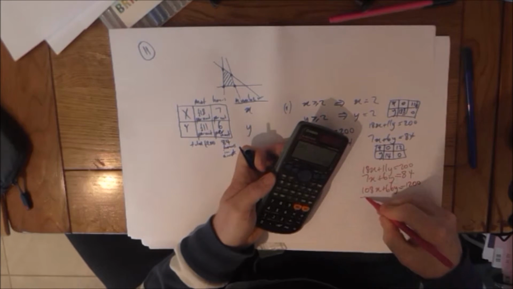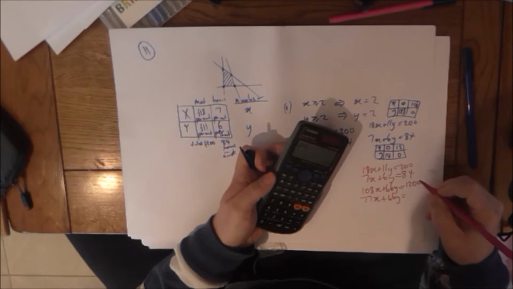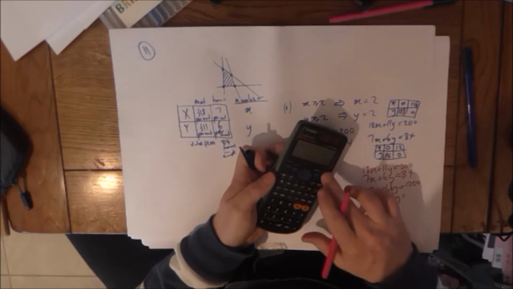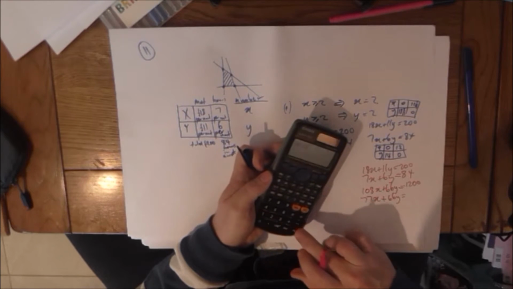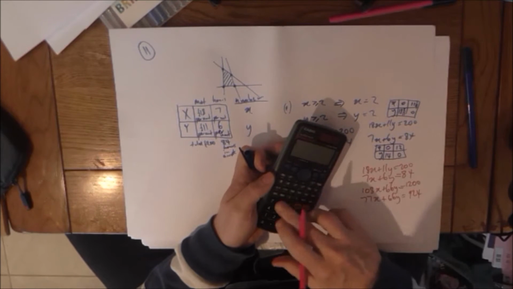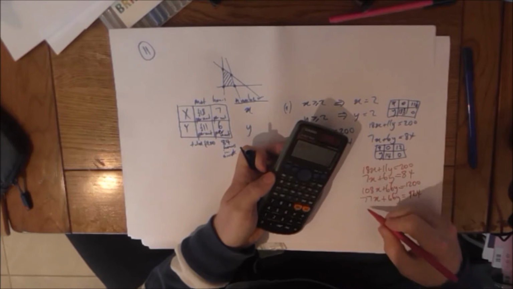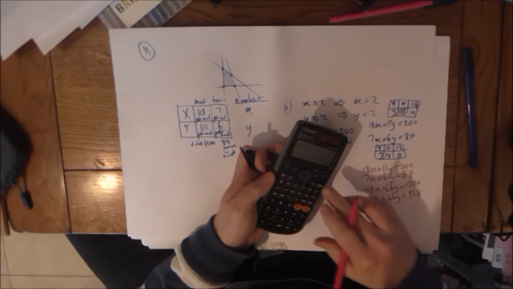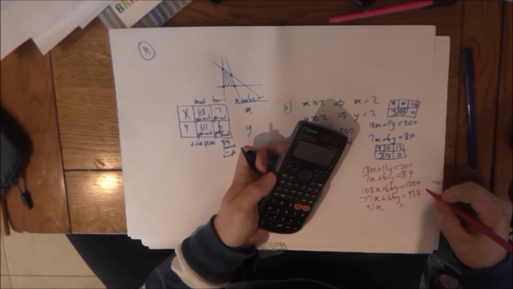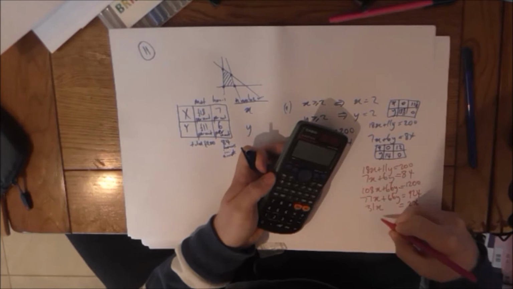Times the bottom one by 11. 77x plus 66y equals 924. Subtract that minus that. 108 minus 77 is 31x equals 276.